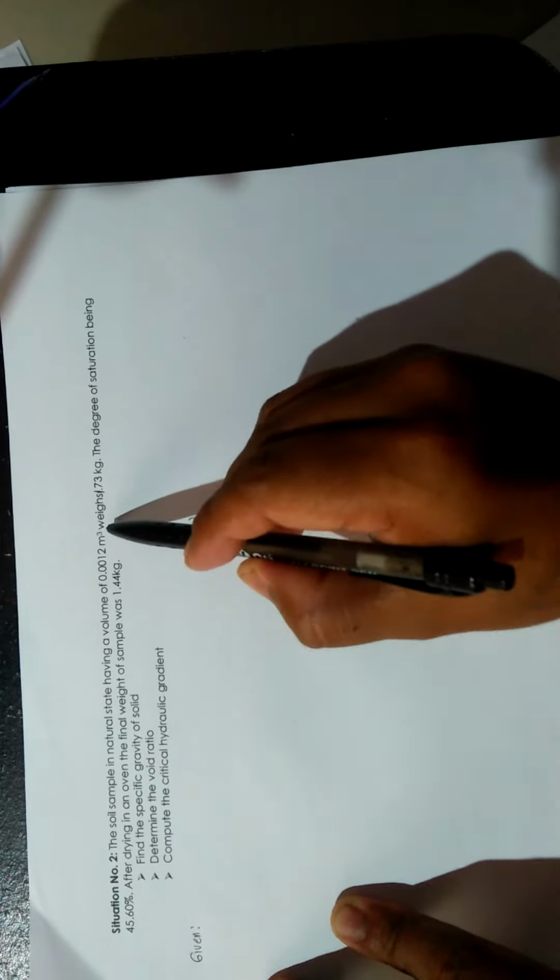critical hydraulic gradient. So given, we have here the following given values. Soil sample in natural state having a volume of 0.0012 cubic meter and weighs 1.73 kilogram. So we have your weight of soil sample which is equal to 1.73 kilogram. Tama? And we have your total volume which is equal to 0.0012 cubic meter. And again, if I'm going to ask you what type of soil is this one, this is your moist soil. Tama? Hindi naman siya specify whether it is a saturated soil.